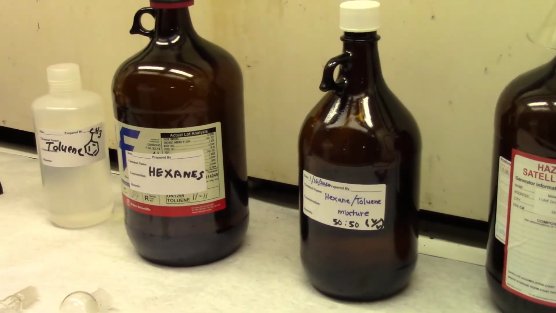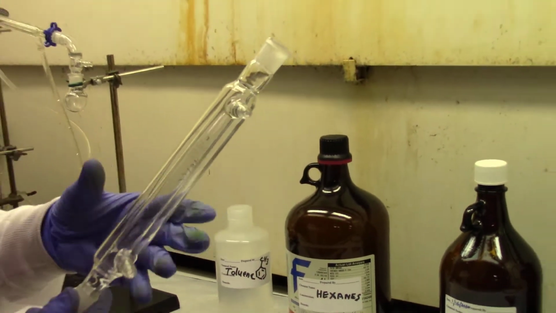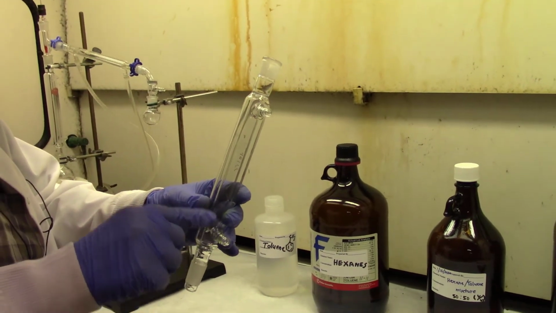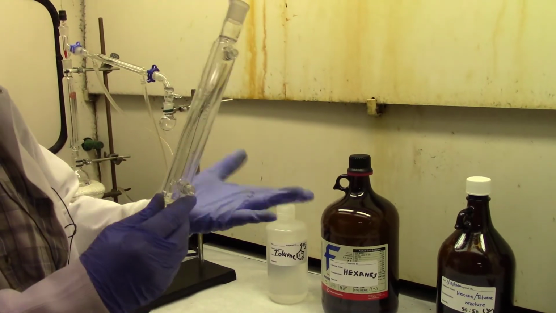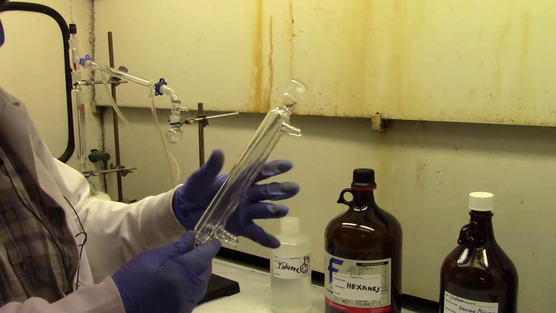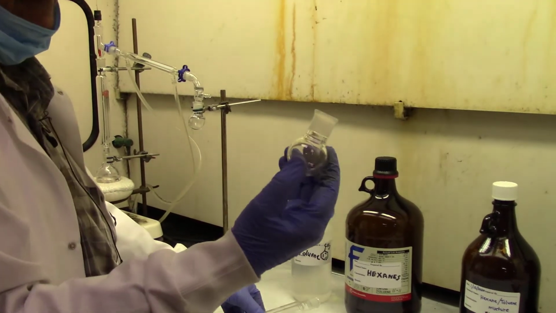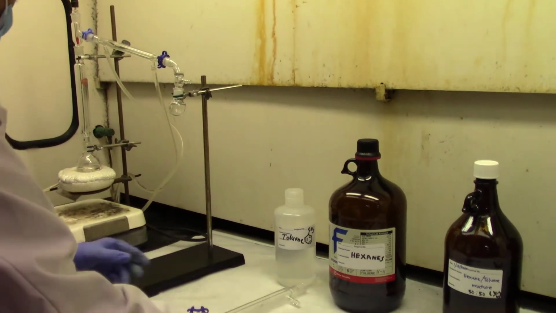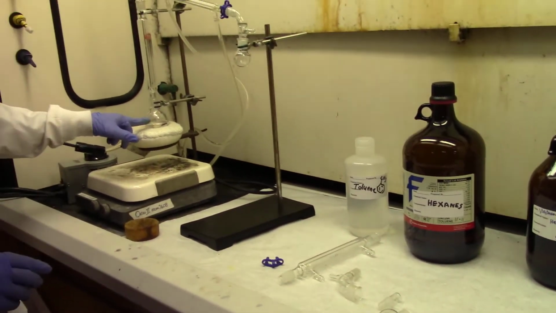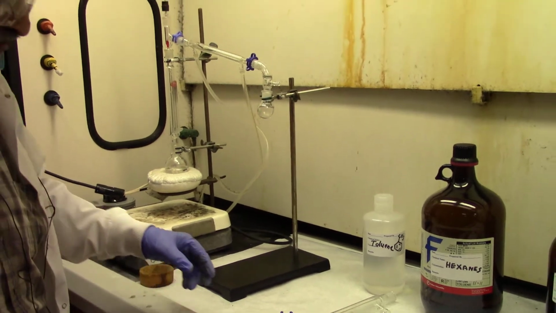And this is the condenser. We'll be using two condensers, one with the inner tube wider and the other with the narrower inner tube. This is the 25 mL round bottom flask, and the other one is the 100 mL round bottom flask.